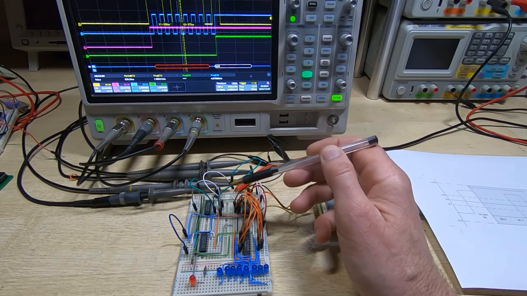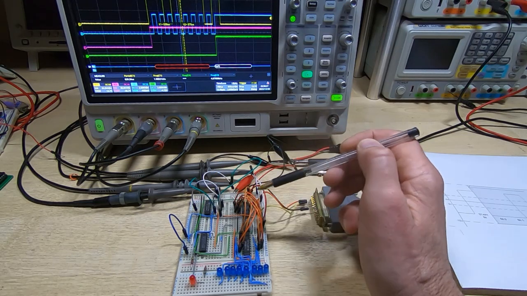So I may well implement that when I put this onto a PCB.